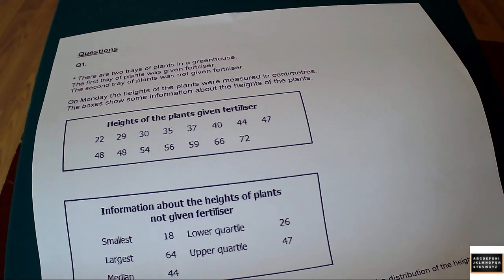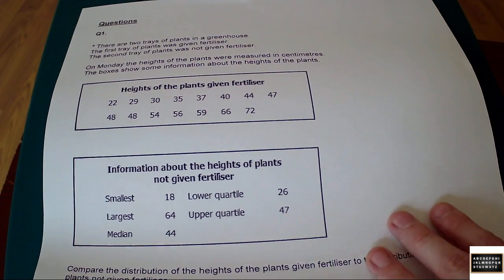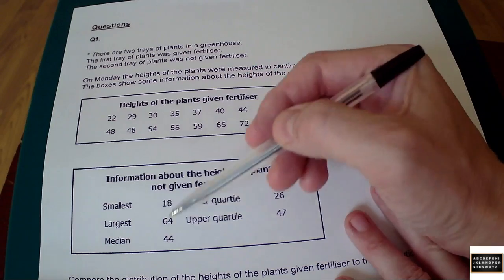Always when you're comparing distributions, make some comments about the quartiles, the interquartile range, the range, and the median. That's kind of a straw poll of what you would do normally to get all the marks. So we're going to focus in on these areas and make sure that we get all the marks that we need. First of all though, we're going to set it out in the same way as this.